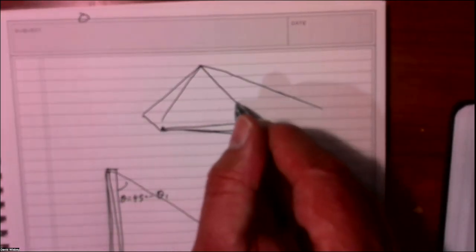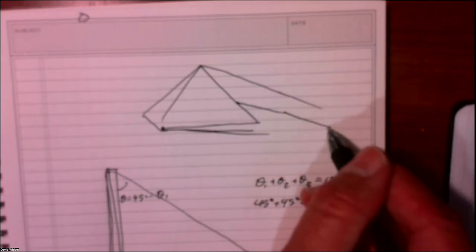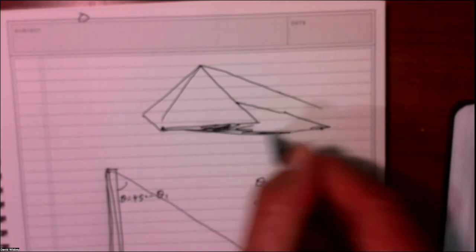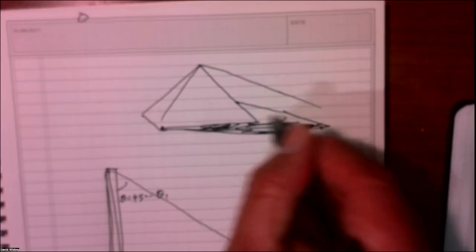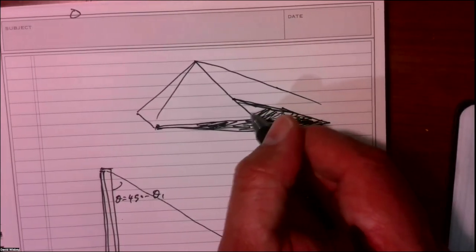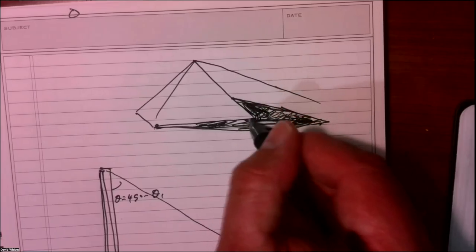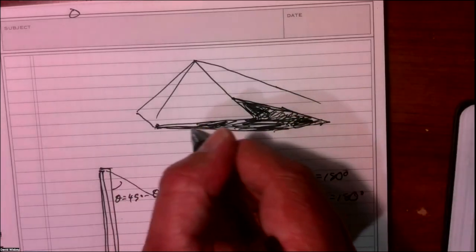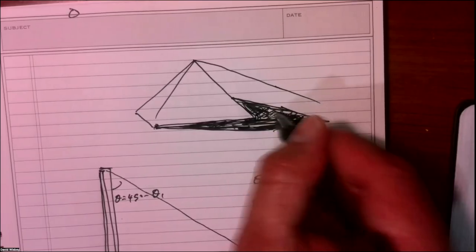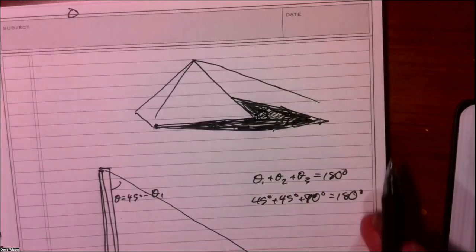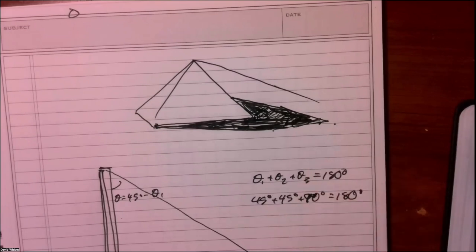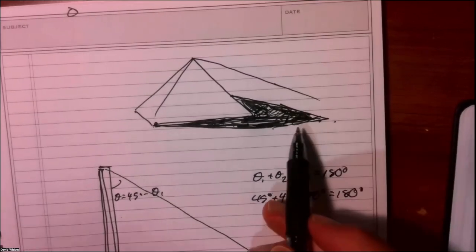Here's my pyramid and its shadow. If you wait until the afternoon, at some point your shadow is as tall as you are. So they waited until this time, measured how long the shadow was, and that's how they figured out how tall the pyramid was.